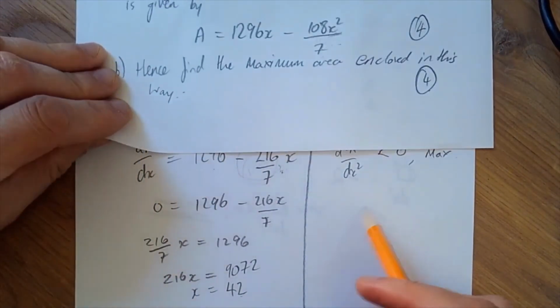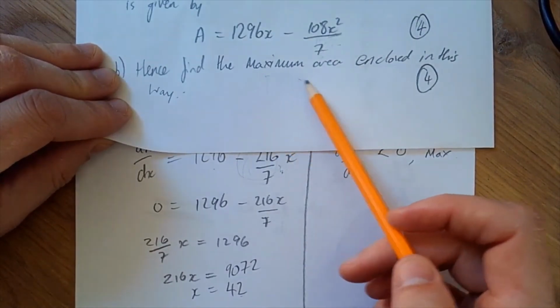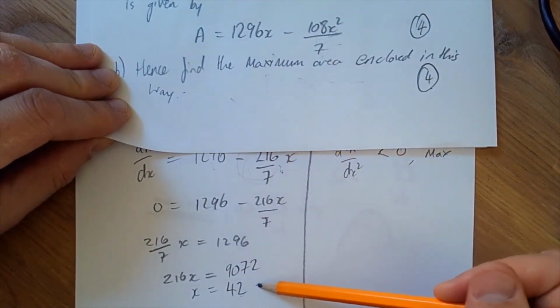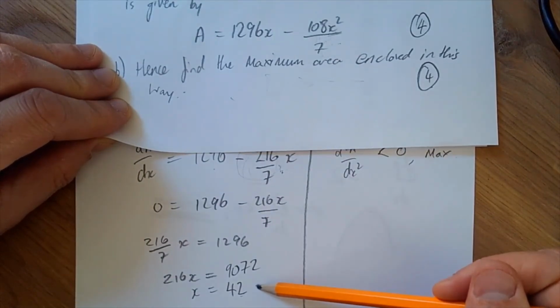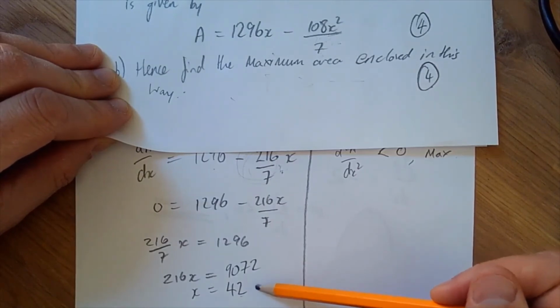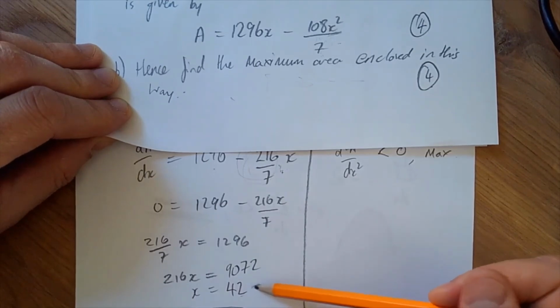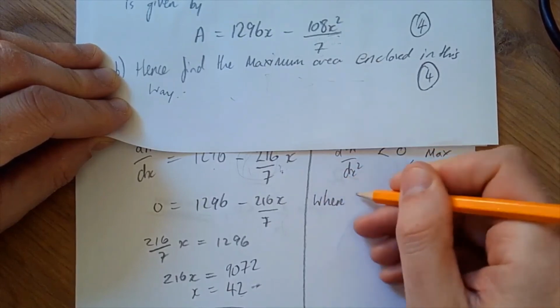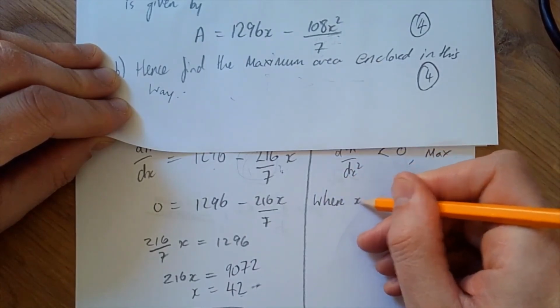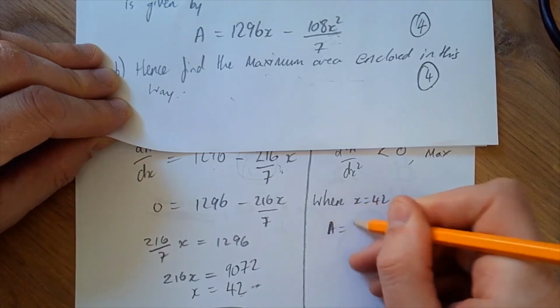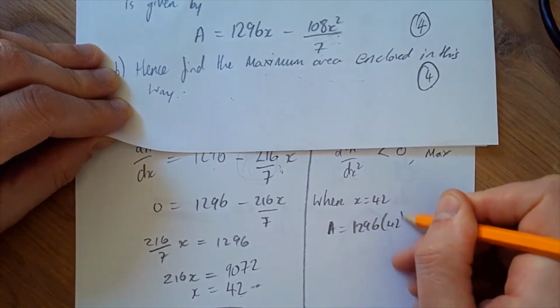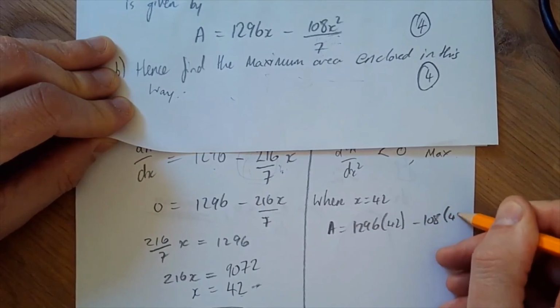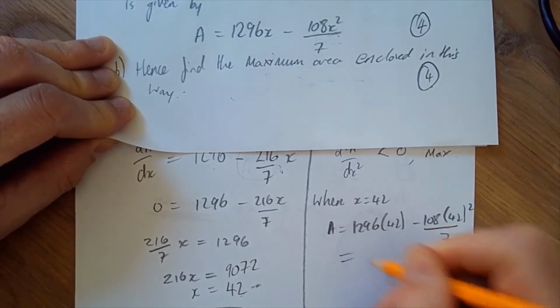Now then, there's one little thing that we haven't done to finish the question off. If we make sure we read it, it says, hence find the maximum area enclosed in this way. This isn't an area, this is an x value. So we haven't found what the maximum area is. We've just found the x value that gives the maximum area. So you often have to do this right at the end. You have to substitute this back into your area formula to work out what the maximum area actually is. So when x is 42, A equals 1296 times 42 minus 108 times 42 squared over 7.